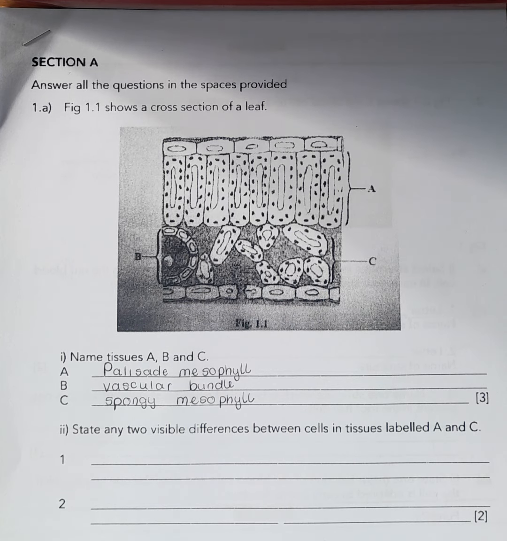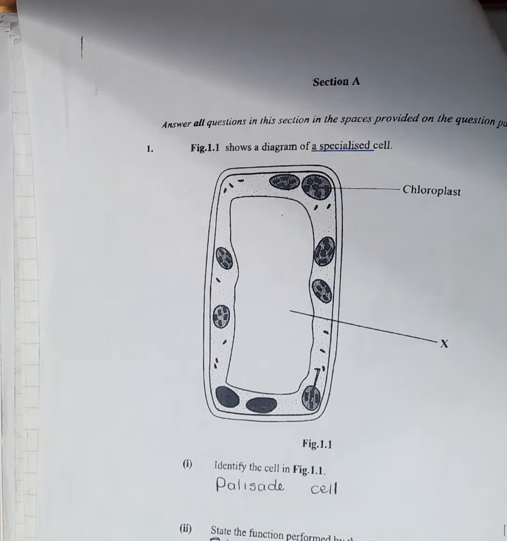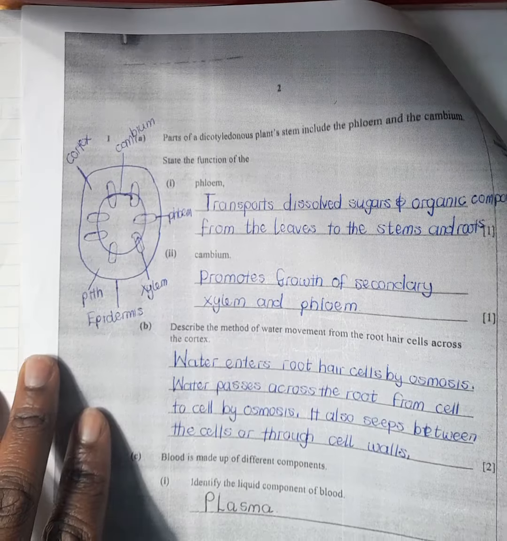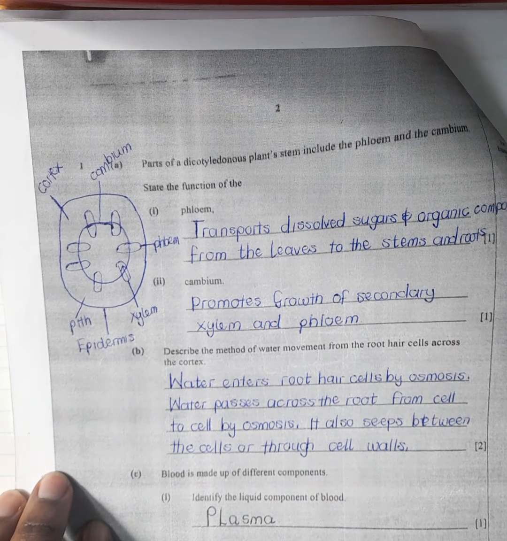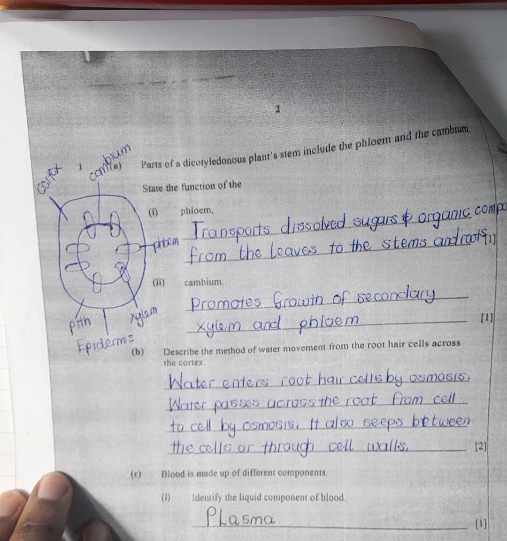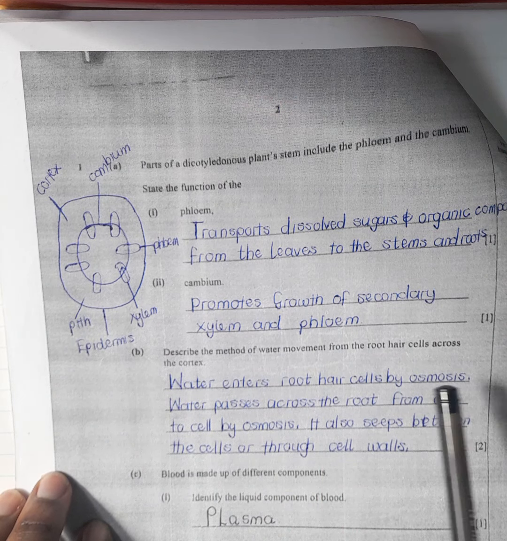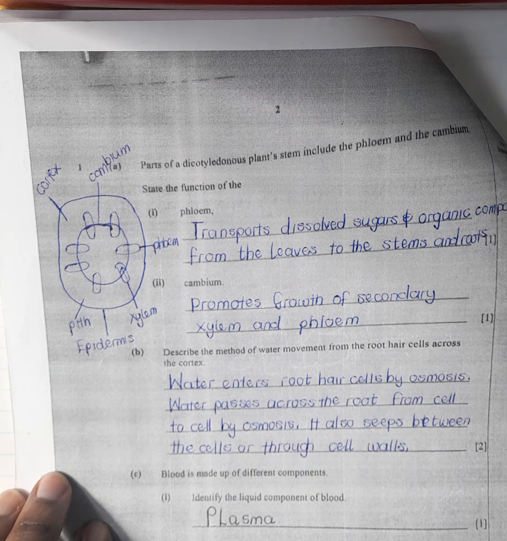Usually on number 1, they examine you with a question on specialized cells. I was looking at November 2022. The first question was on specialized cells, whereby the candidates were given a palisade cell. Let me show you. This was number 1 in November 2022. This was number 1 in June 2023, about the phloem, cambium, and the method of movement in the root hair cell. Can you see that the root hair cell is a specialized cell?